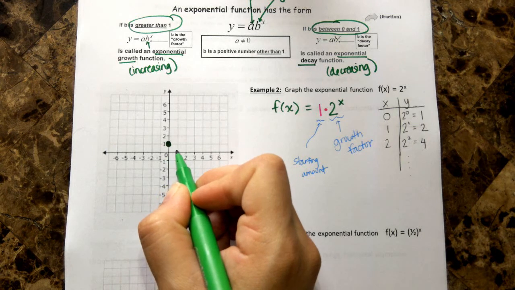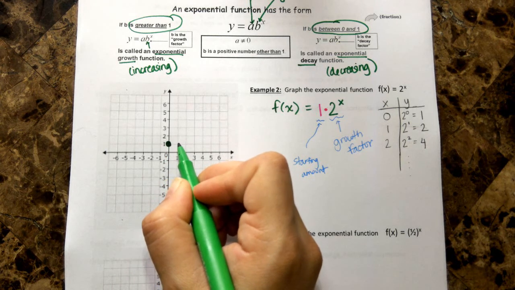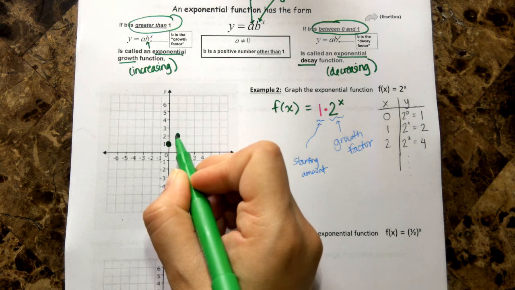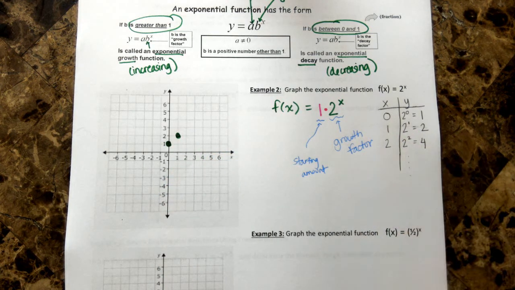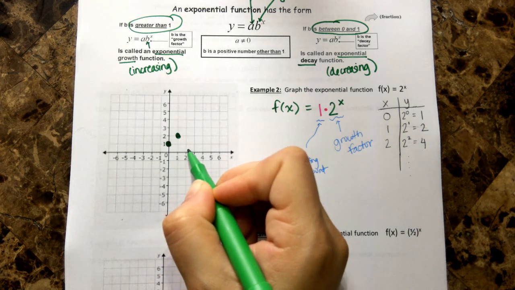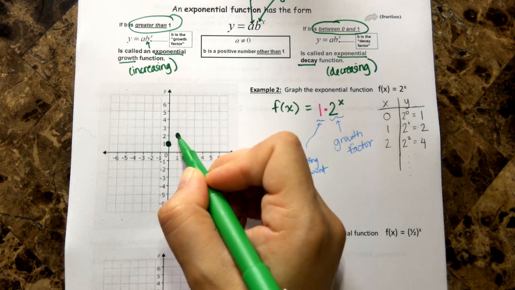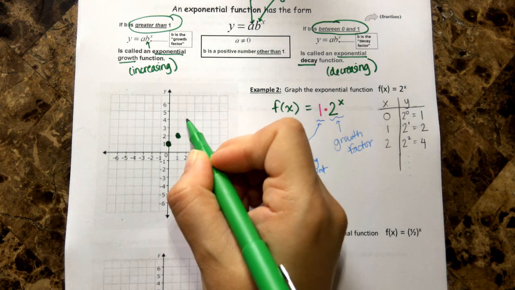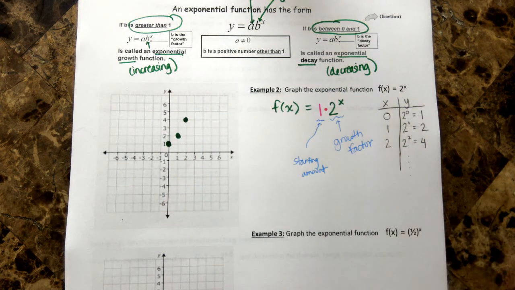When x is 1, my y value was 1, but what's double 1? Well, it's 2, so I can make it 2. Or you could just plot the points that we had in the table. As my x value increases by 1, so my x value is now 2, the previous y value will double. So it was 2, it'll now be 4. And so on and so on.